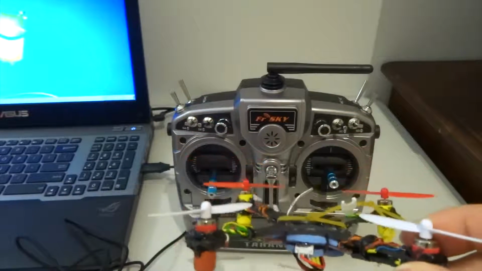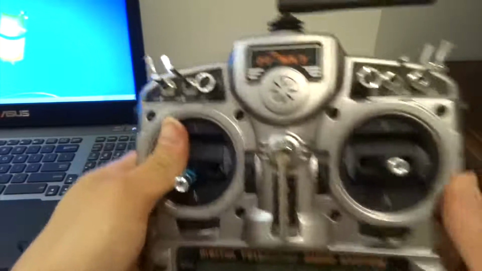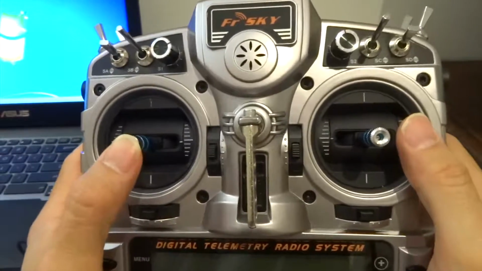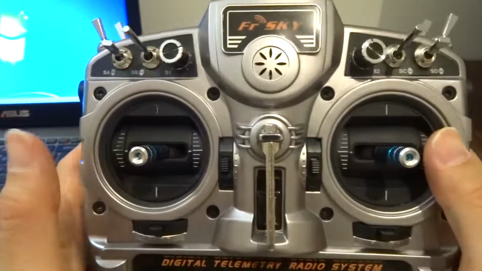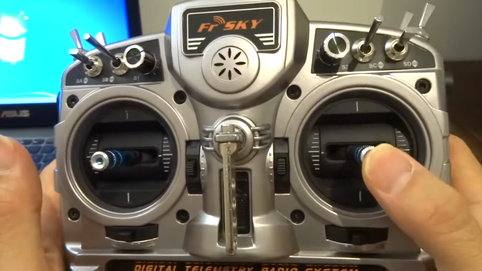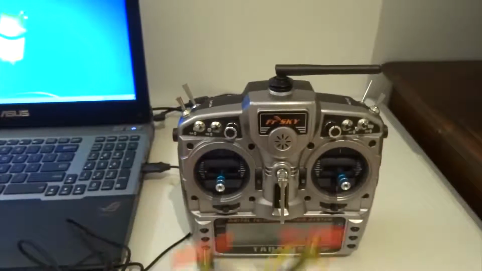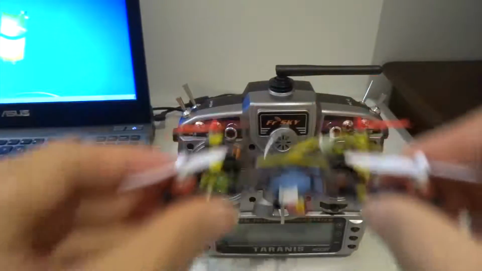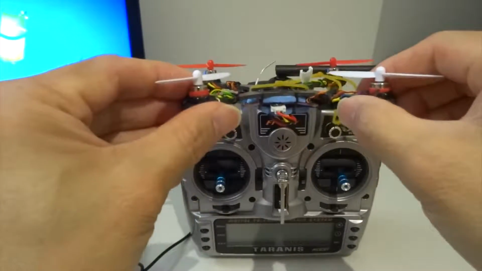So if you want to move forward, there are a few things that you need to know. If you want a consistent height, say for example you keep your throttle in the middle, you can actually use the pitch control to pitch forward and backwards, so that you change the angle and it will slow down, move forward, slow down, move forward, and it will go at a consistent height and at a constant speed.